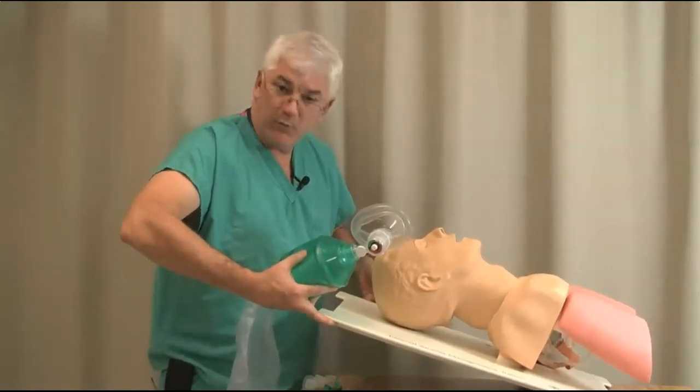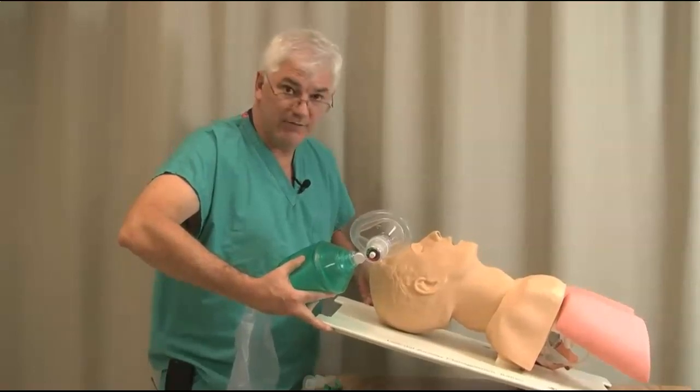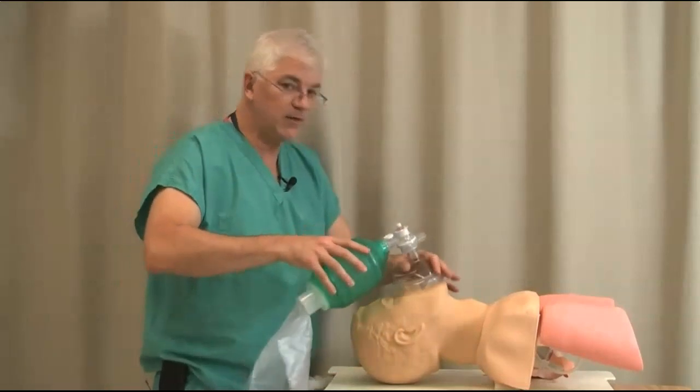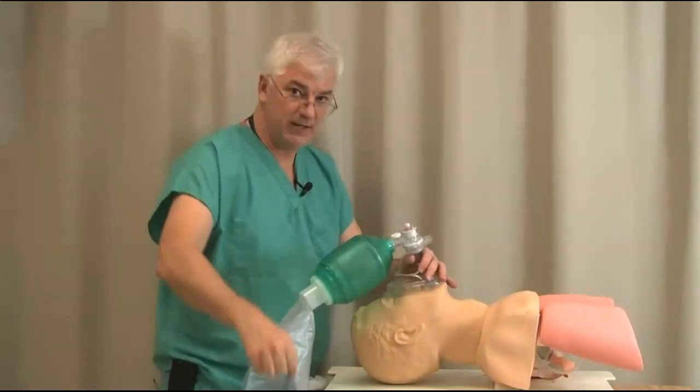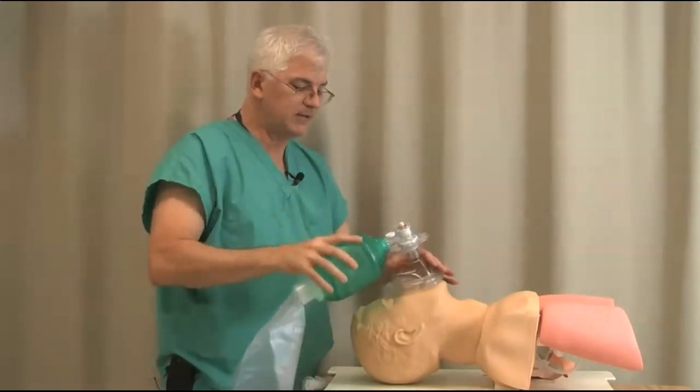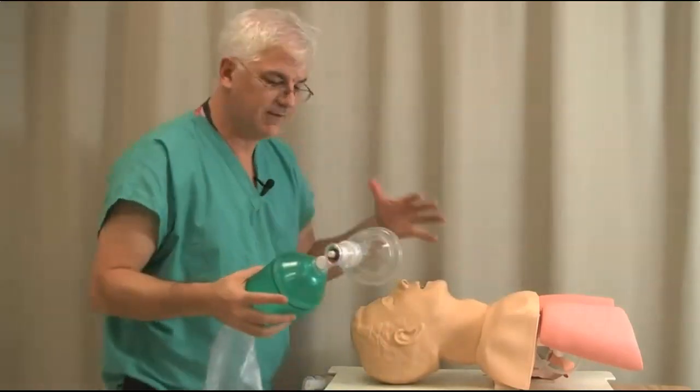So tilting them up really helps mask ventilate. It helps an awful lot. So think about that. When you're mask ventilating, you're always concerned that they might aspirate, so make sure you have suction nearby. Make sure you have suction right away. Now let's get into the actual mechanics of mask ventilation.